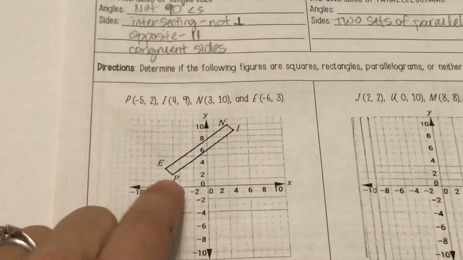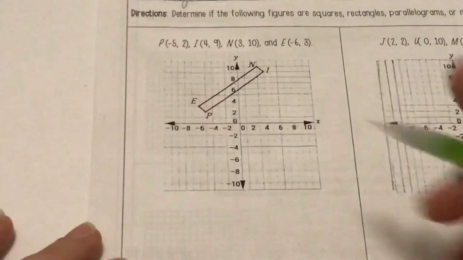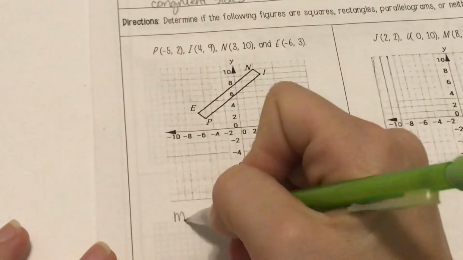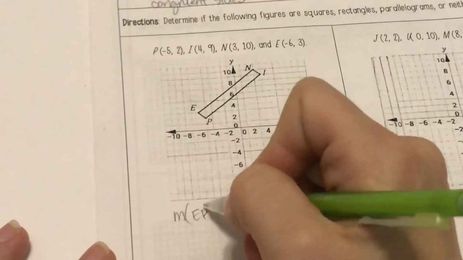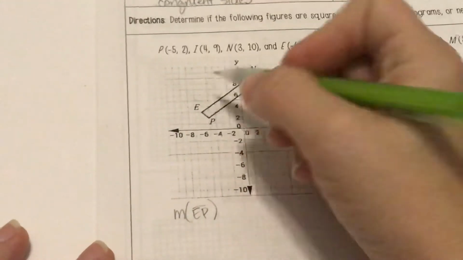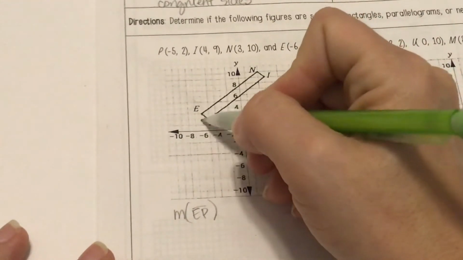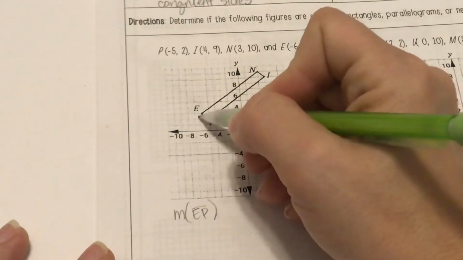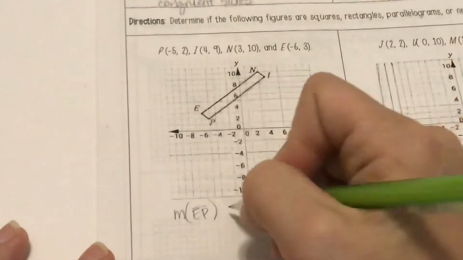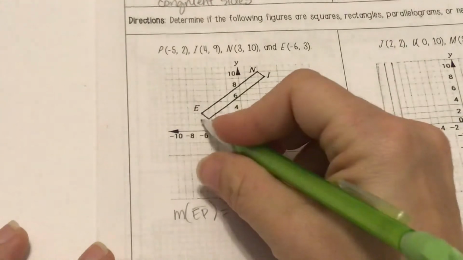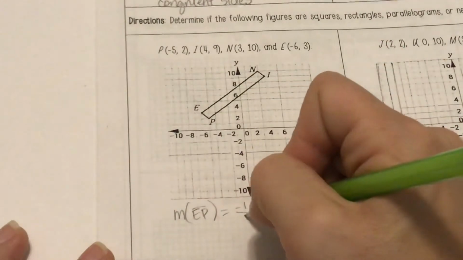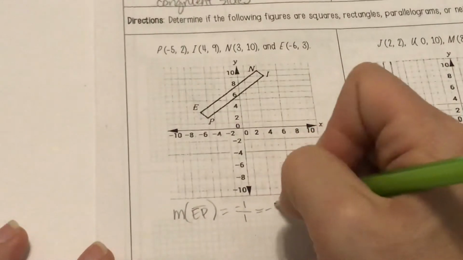So let's look at the slope of segment EP. We're going to go from E to P, down 1 over 1. This down is negative, and then going right, that's positive. So this has a slope of -1.